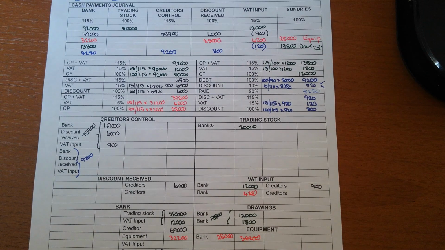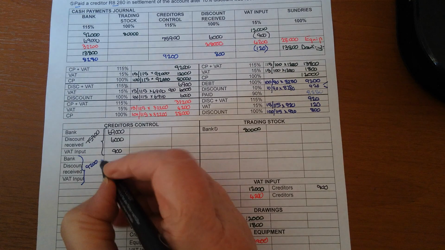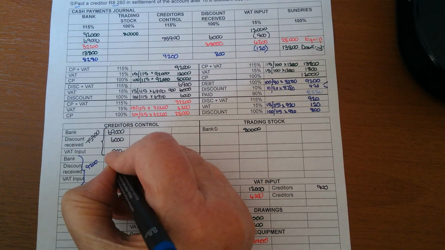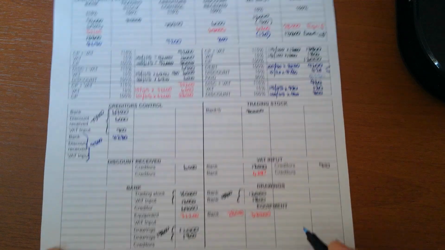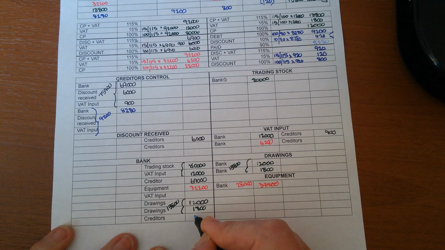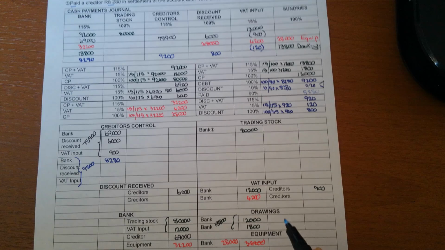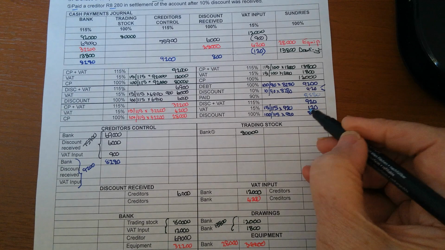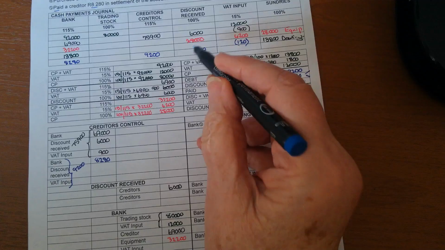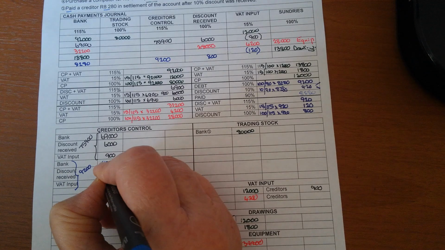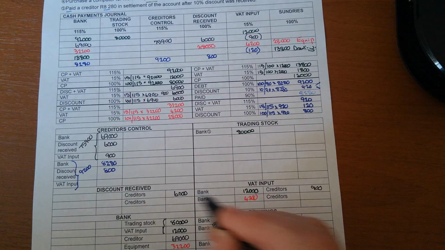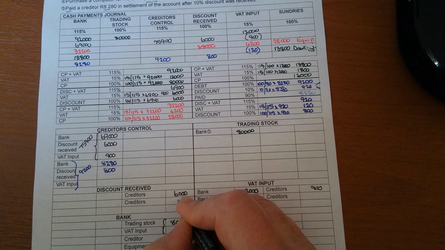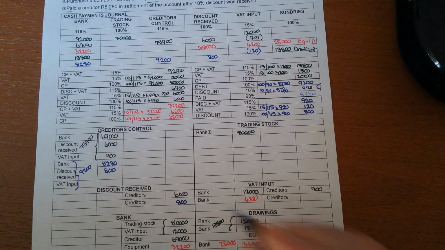If I take it to my creditors control, I will show that the amount that we paid was 8,280, and the bank will be credited with the 8,280. The discount received, we calculated as 800, so we will debit the creditor with the discount, and we will credit discount received with the 800.